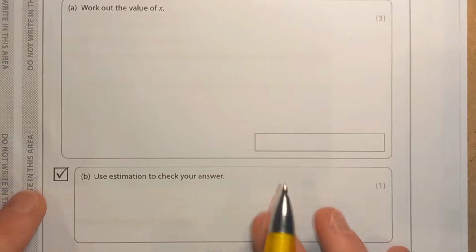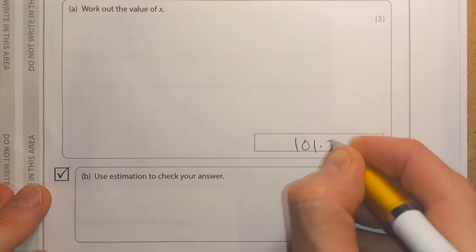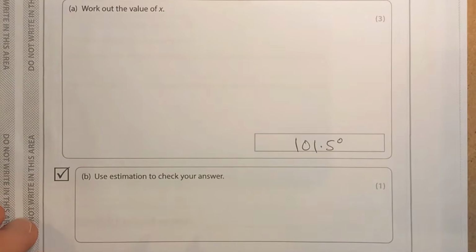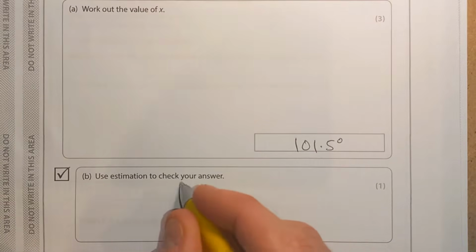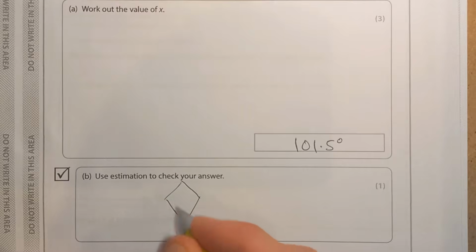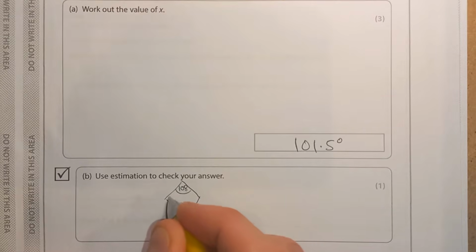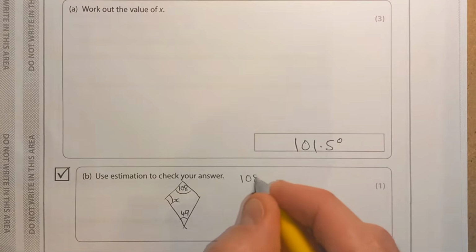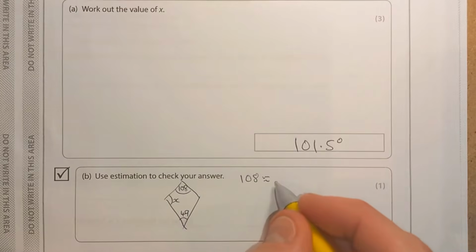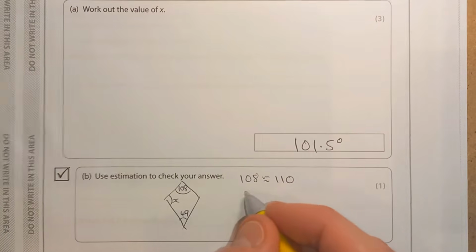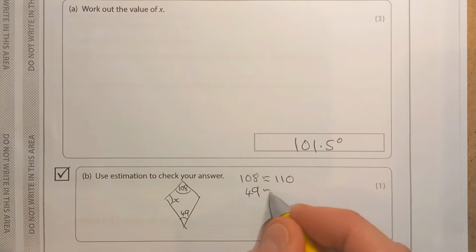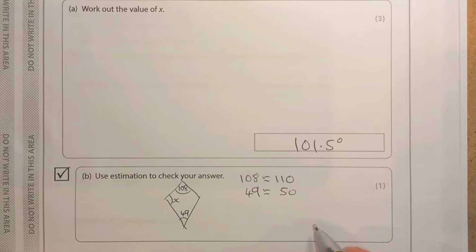And then right down at the bottom, we can write our answer in here, 101.5 degrees. And we've got to use estimation to check your answer. Okay, well, with this one, if I do a quick sketch of this shape again, I've got 108 degrees there. That was X. That was 49. So we can say, well, 108 is approximately equal to 110 degrees, if we do to the nearest 10. And 49 degrees is approximately 50 degrees.